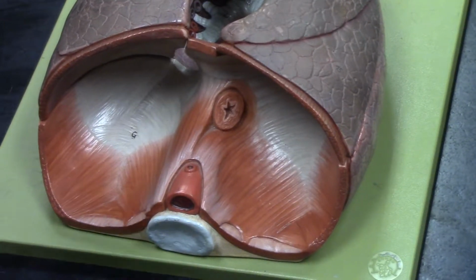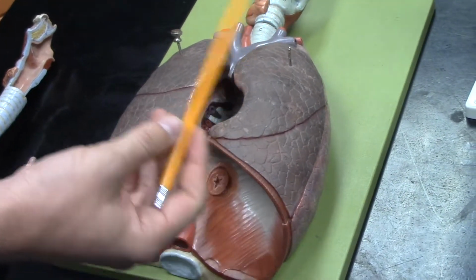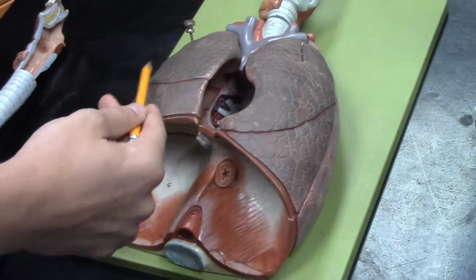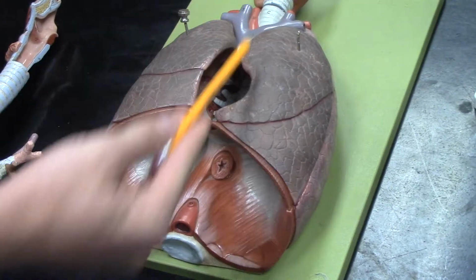Your pleural cavities, you can't really see, we don't have a model for them, but they surround your lungs. They're membranes that surround the lungs. There are right and left cavities for the right and left lung. They're separated by the mediastinum.